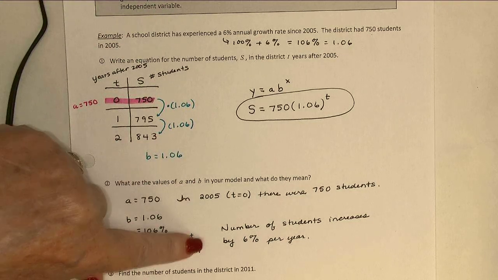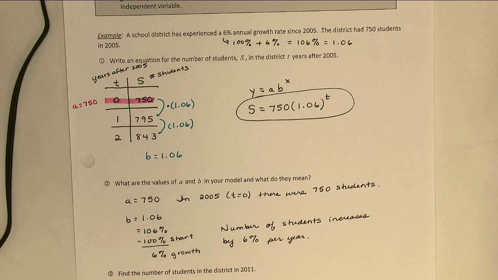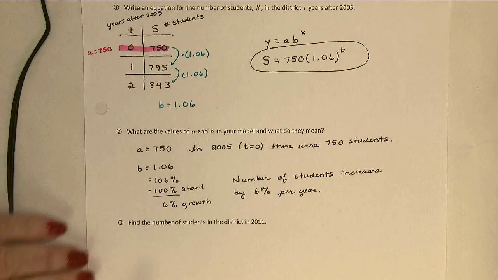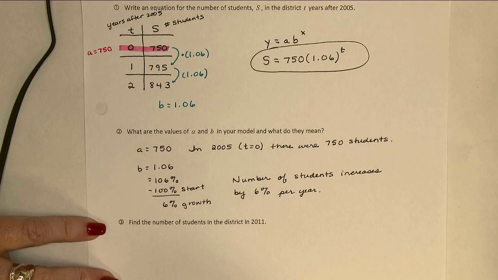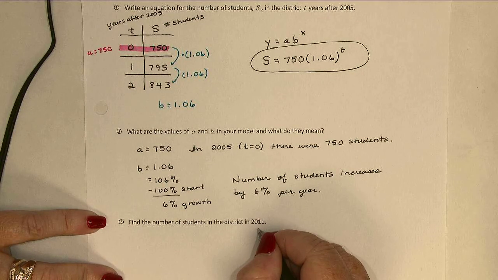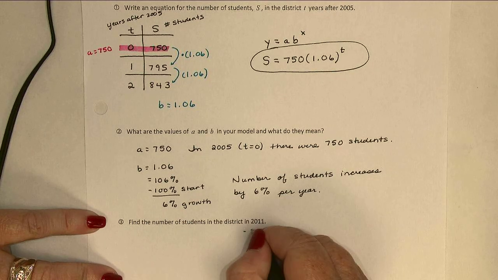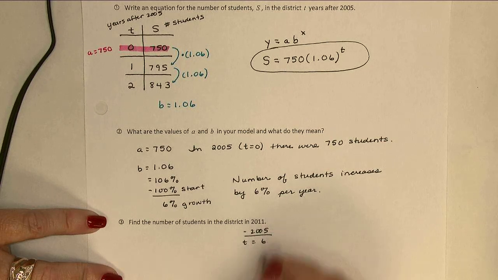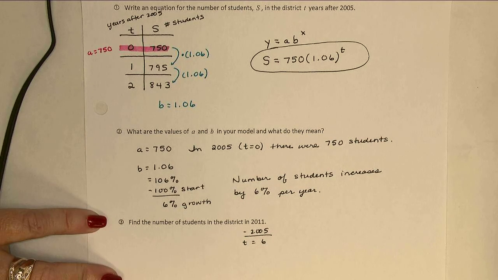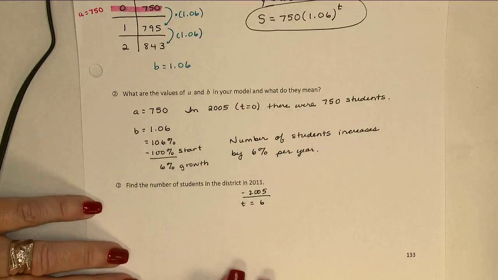All right, finally, I'd like to know how many students were in the district in 2011 based on our model. So 2011, let's see, since we started in 2005, that would be 6 years later. So t equals 6. And we'll just plug into our exponential function, S of 6.